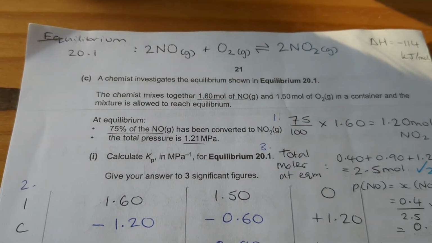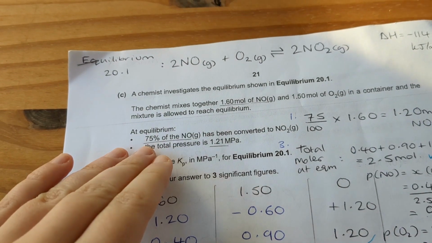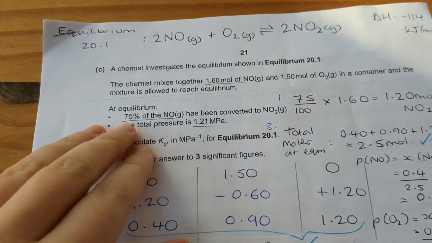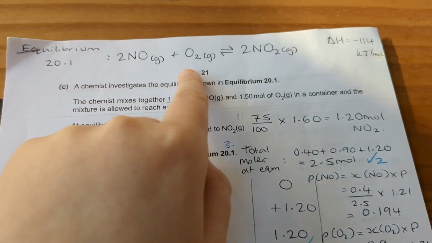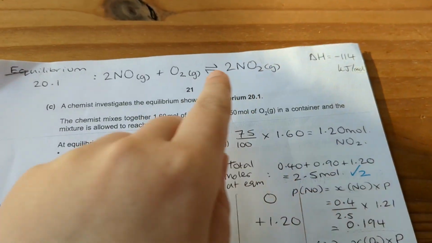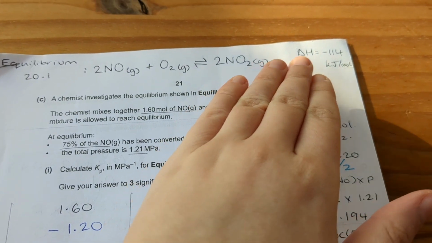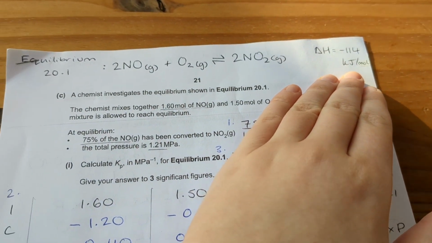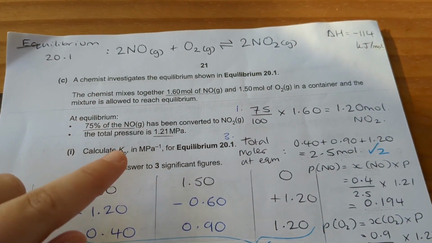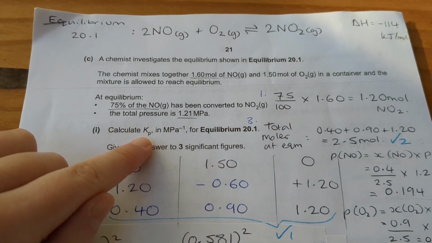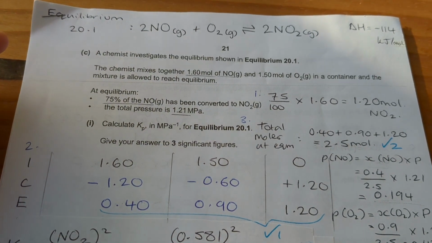So in this first one, it refers to an equilibrium 20.1. That was on a previous question, so I've included that key information at the top. This is the overall reaction. It's all in the gas phase, and we've got a delta H as well that's negative. Now this is a KP question, and this is the equilibrium constant for gases.